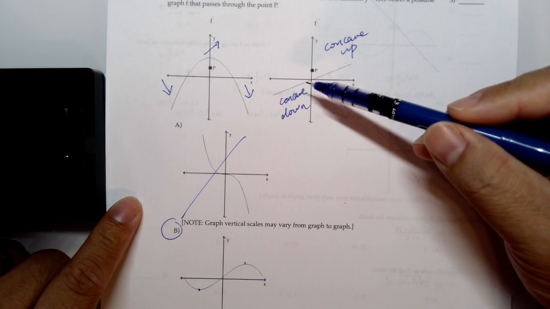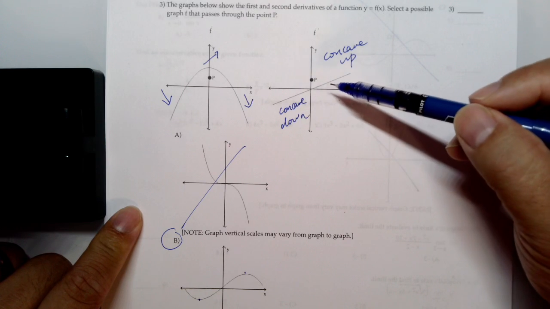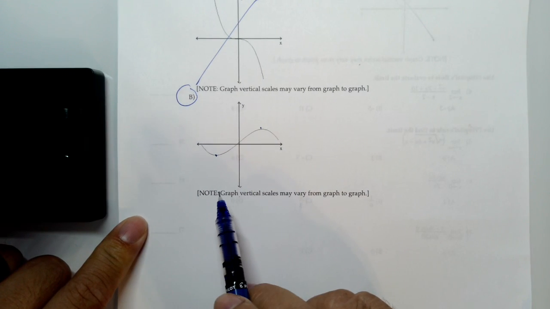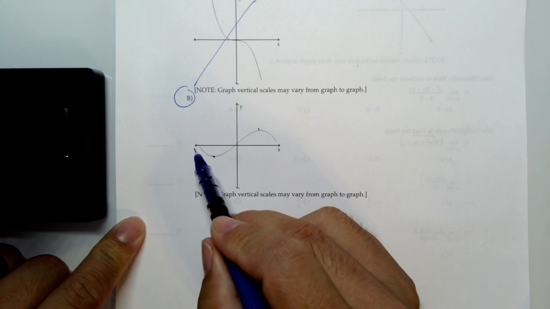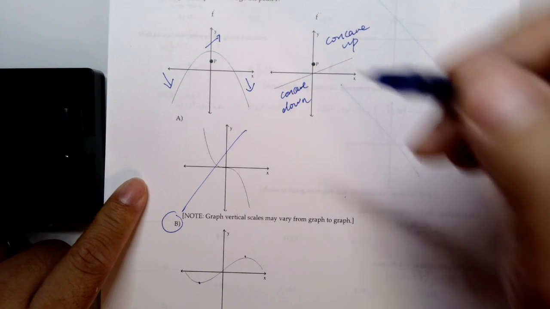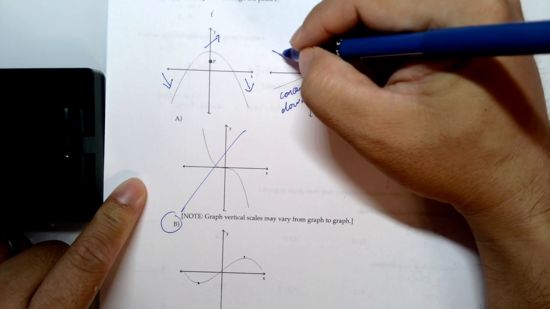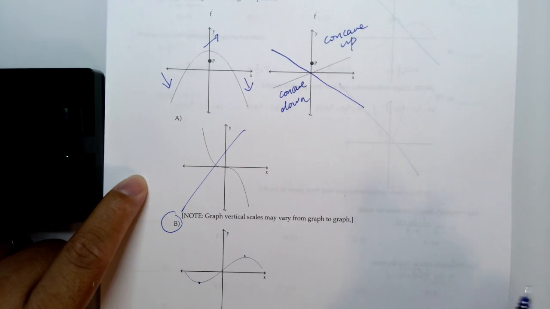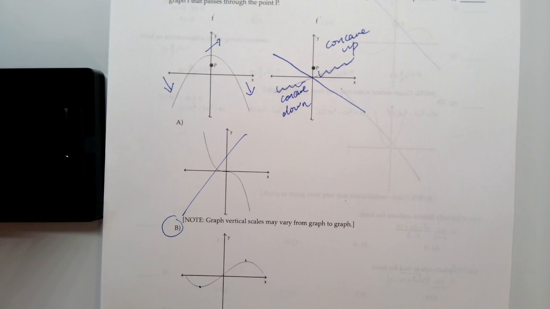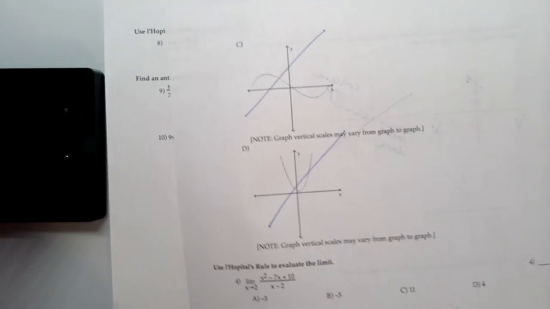It's concave down first and then concave up, but in our selection B it is concave up and then concave down. I believe the correct graph for the second derivative should be in this way, not in this. Okay, that's number 3.